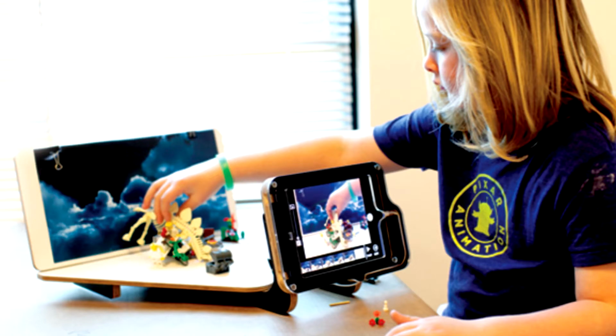So to create a stop motion, you have to take pictures of a sequence of images, the same as you did with the drawings, but instead of drawing, you take pictures of the objects moving, and then you upload them in a software, and this software will put all these images in a sequence, and when you press play, it's going to appear like a movie.